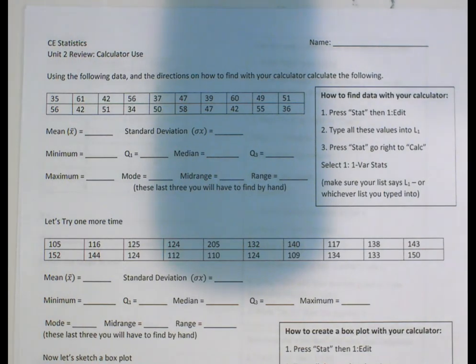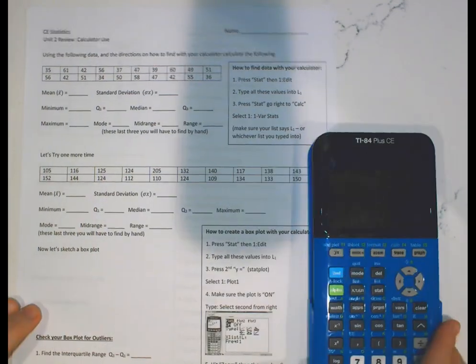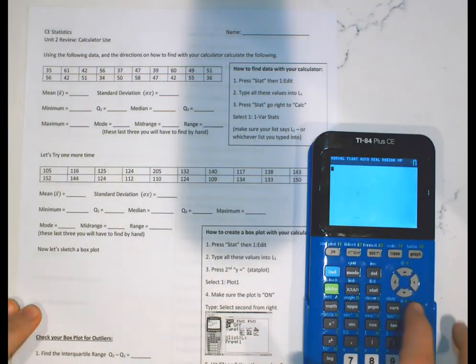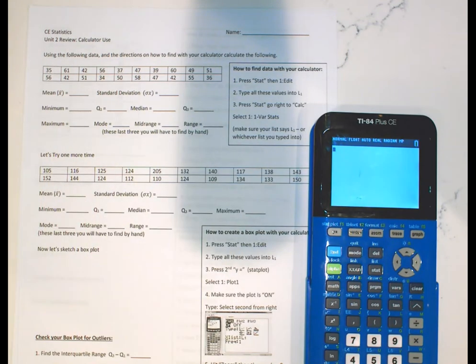All right, so this is a review of all the functions that you'll need to be able to do on your calculator. So we'll run through all of these together. That way, hopefully by the end, you feel comfortable on how we can use our calculator to help us on our test. So the first thing is how we can find all of this data using our calculator. So most of this, if we type this into our calculator, will tell us for us. A couple of them we'll have to go back and actually find on our own.